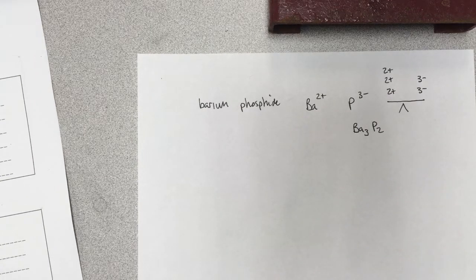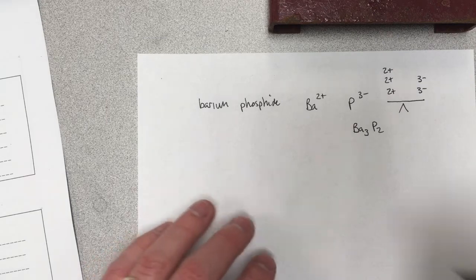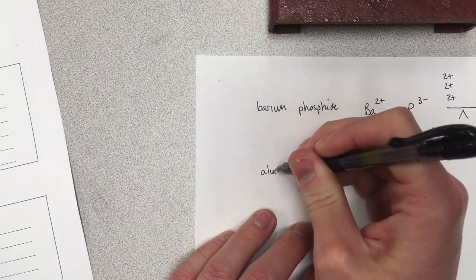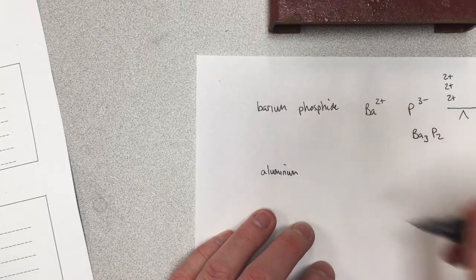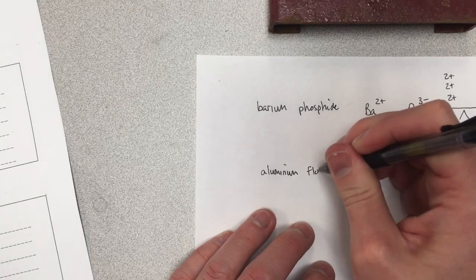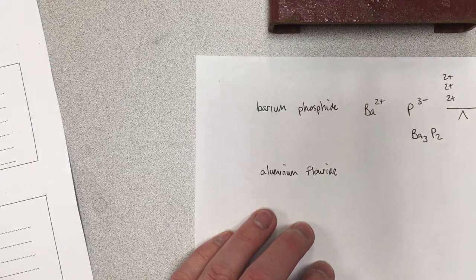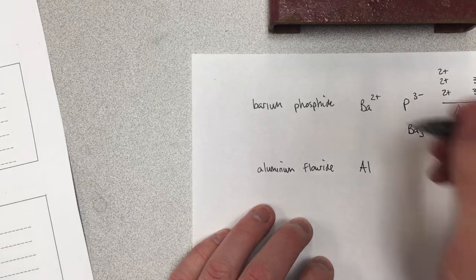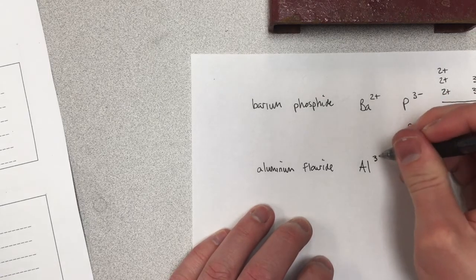Another example is aluminum fluoride. Okay. Aluminum is always going to be 3 plus.